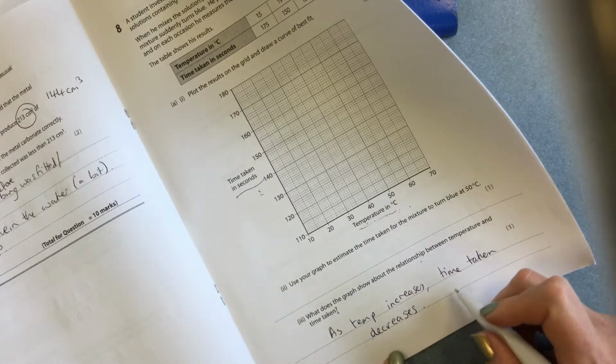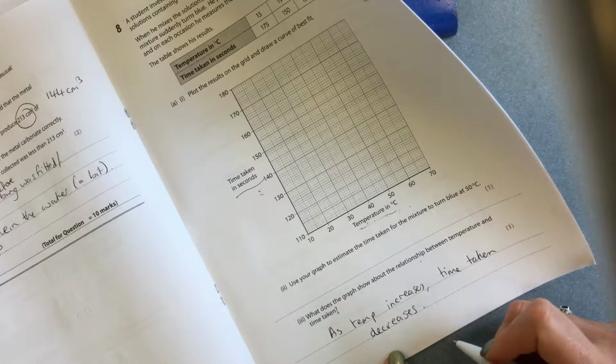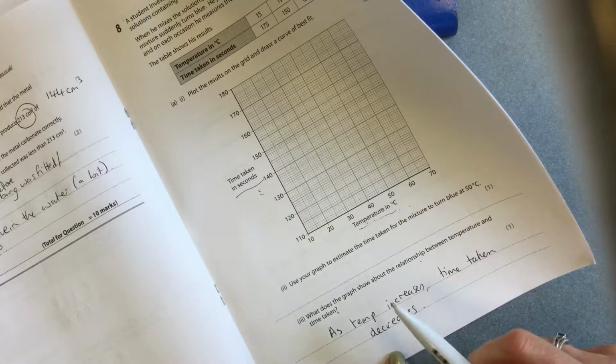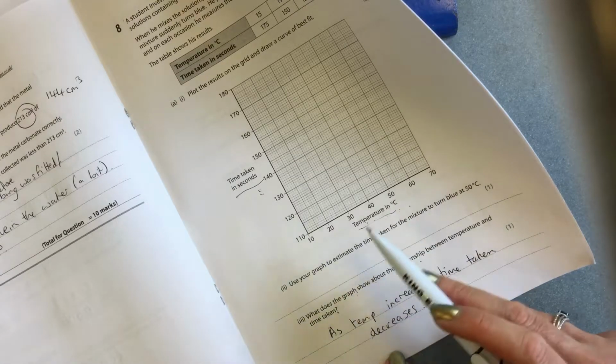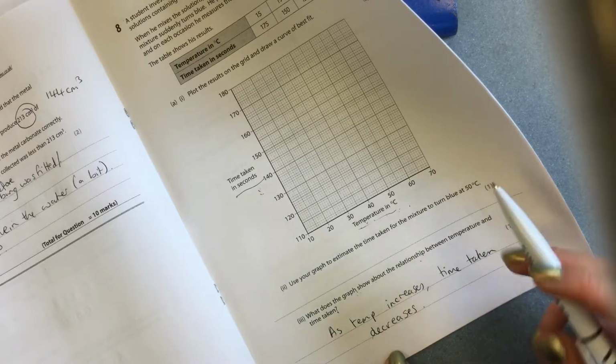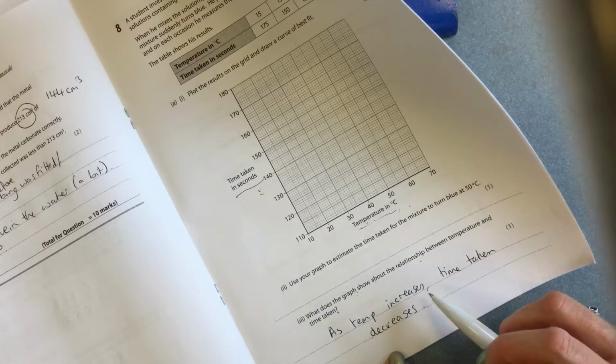Anything else was not really answering that question. If you answered in terms of rate, you've not answered the question. This is what does this graph show me? I could infer, therefore, that the rate is faster if the time is less. But that's not what that graph shows me, so you've got to be specific to that question.